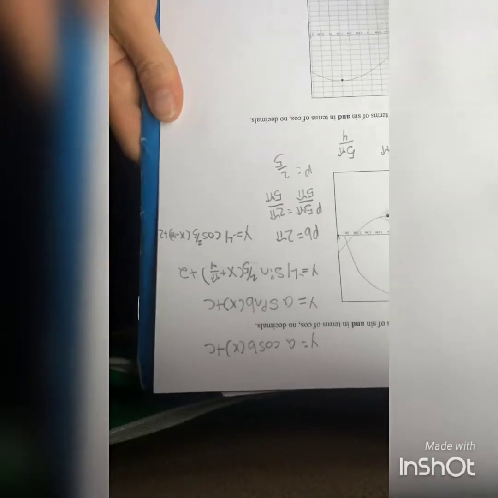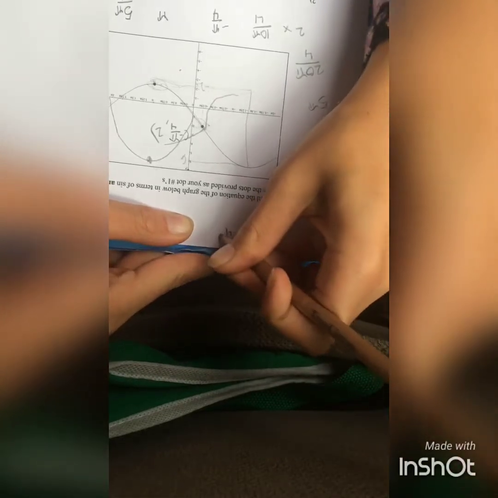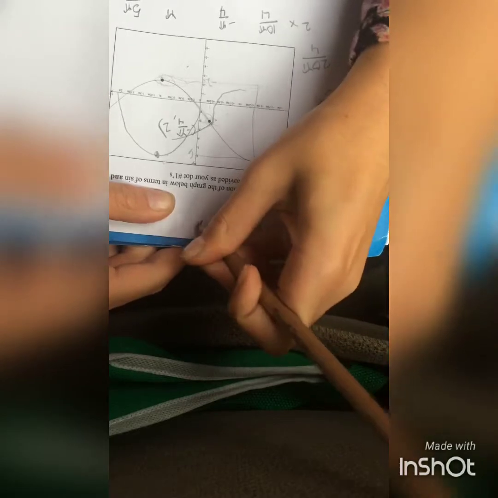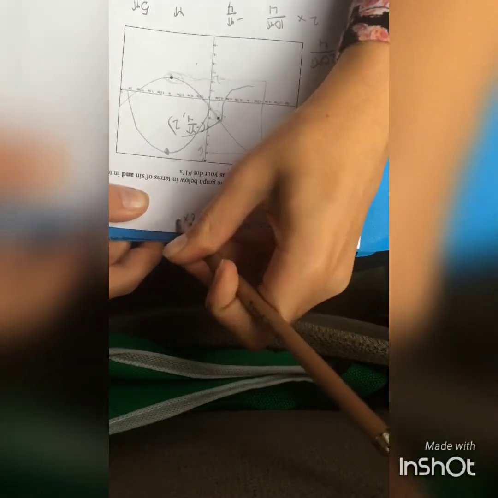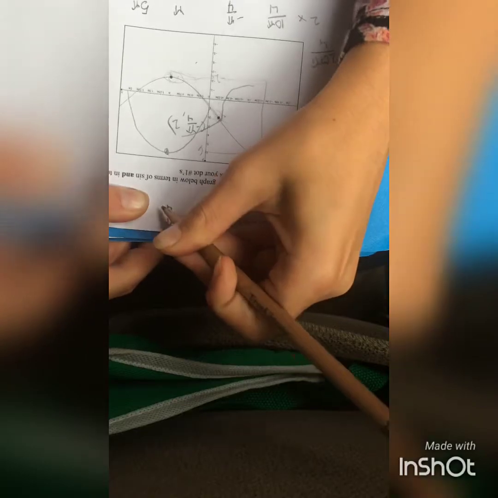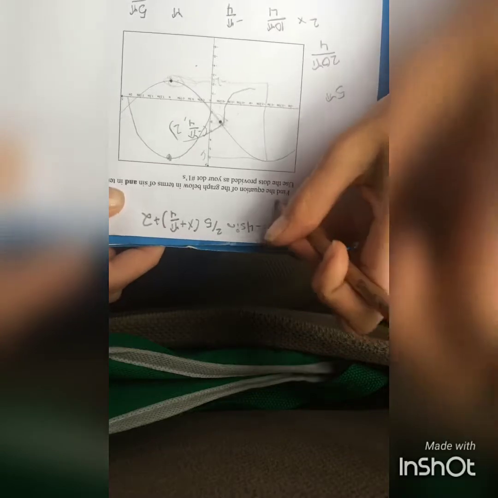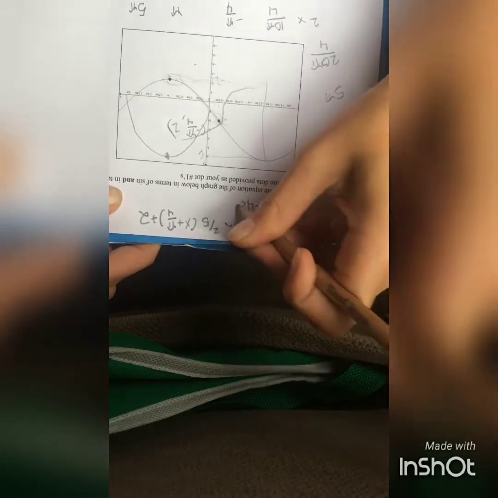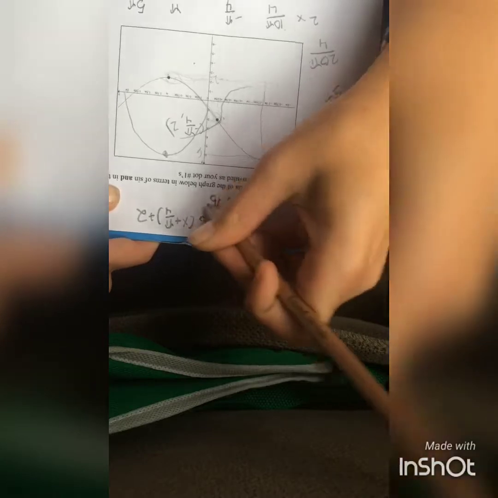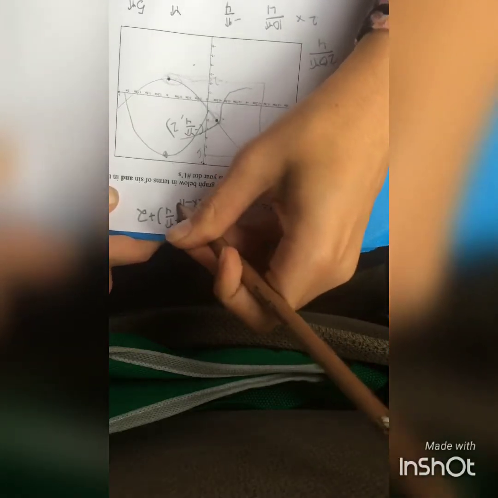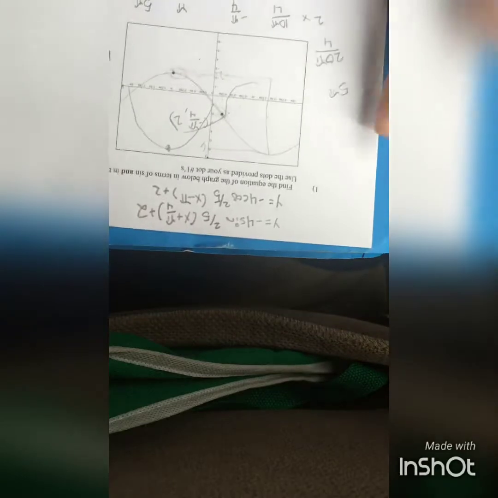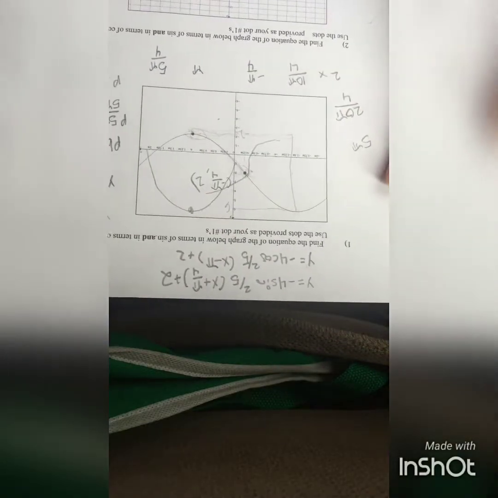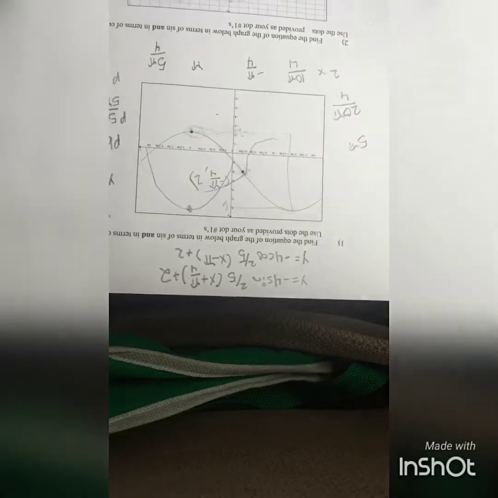So we have our two equations for this graph. We'll rewrite them. So we have y equals -4 sine 2 over 5 times x plus pi over 4, plus 2. And for the cosine, we have y equals -4 cosine 2 over 5 again, times x minus pi, plus 2. And those are our two equations for the first graph.